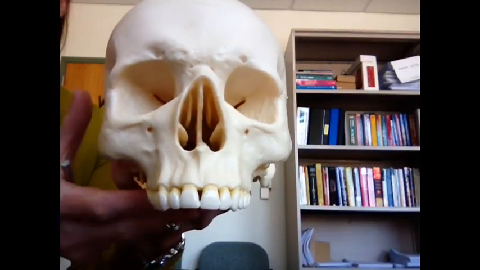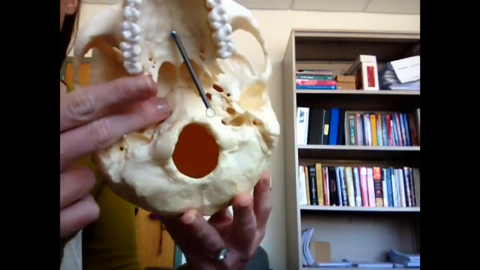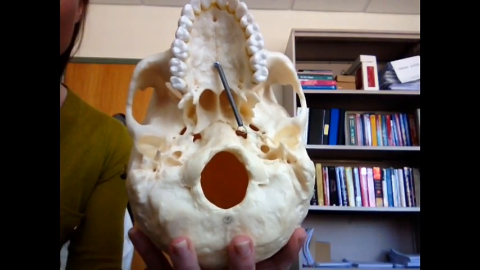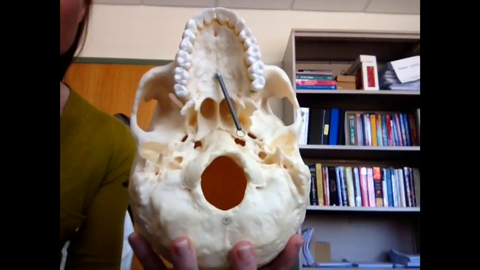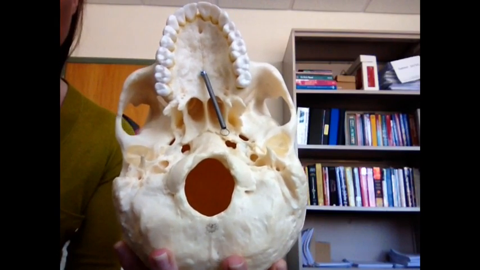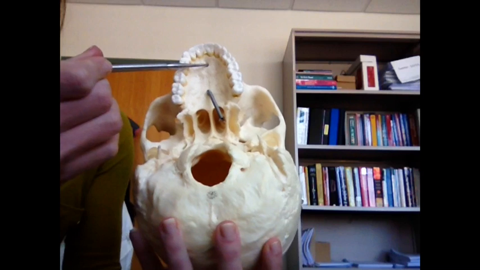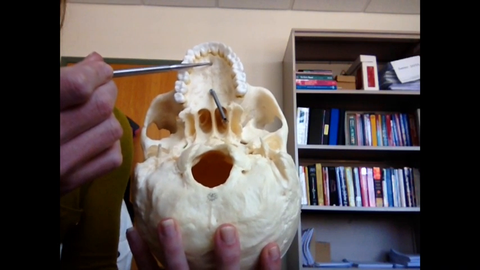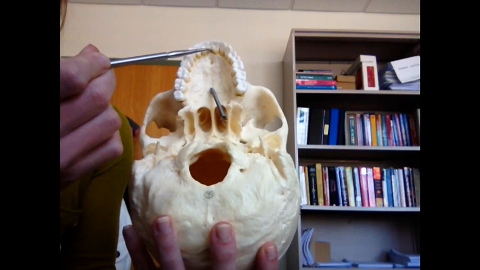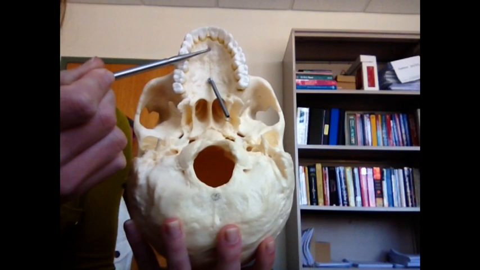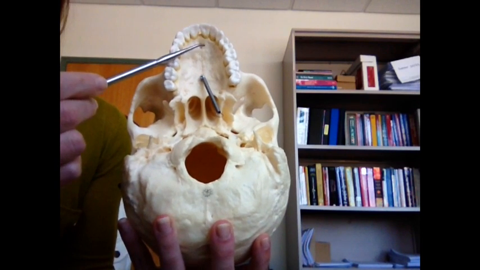Here's a view of the inferior skull. I'm going to go over the various bone markings that you can see here. Starting in the front of the hard palate, this is the maxilla bone, and right here we have the incisive foramen. It's located behind the incisors, so this hole is the incisive foramen.